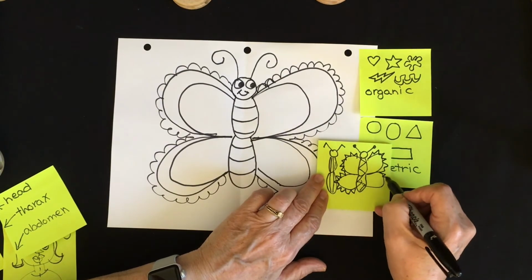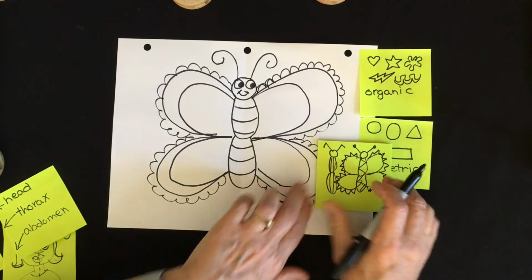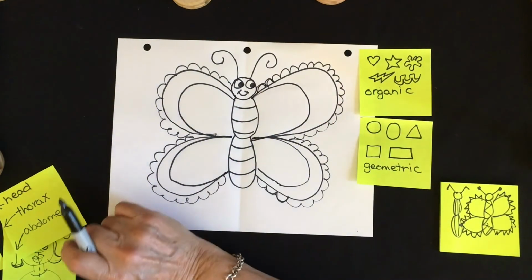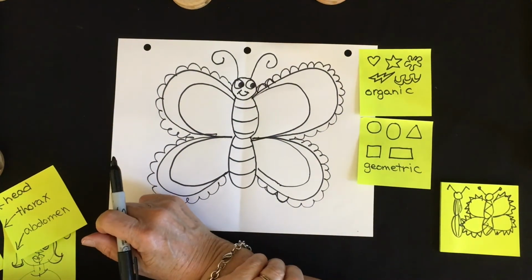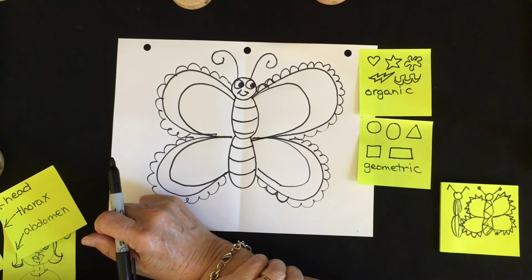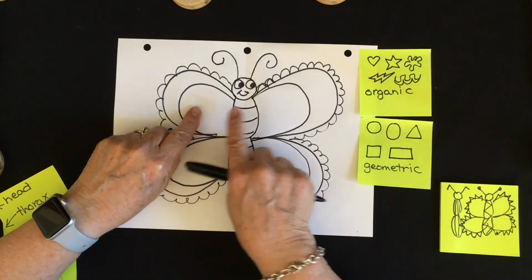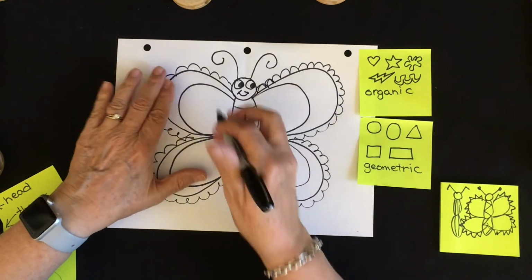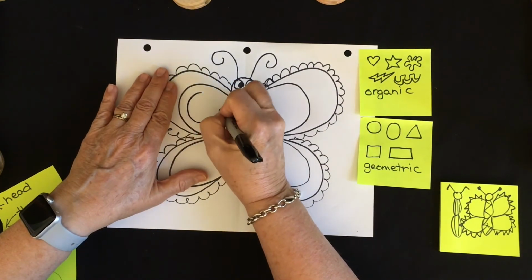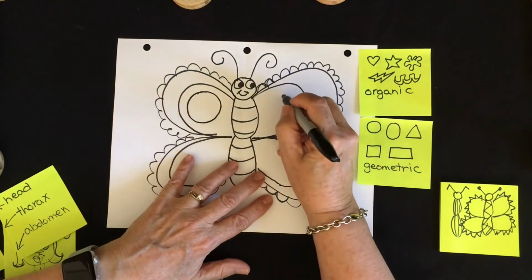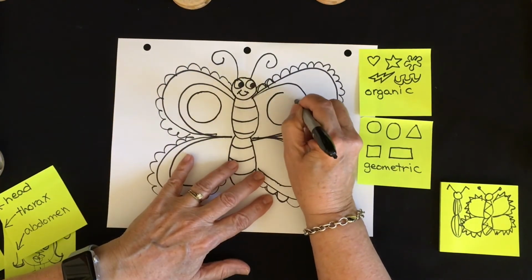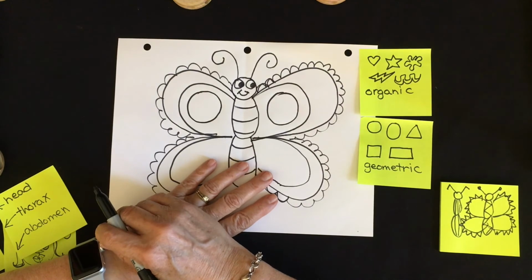Now let's talk about those geometric and organic shapes. I'm looking at both of them and trying to decide what I'm going to do. Now it's important that you know that symmetry means the same on both sides. So if I put a shape here, it's very important that I make the same shape on the other side. So I'm going to make a circle here, and I'm going to make it as big as I can fit it. And then I'm going to put one exactly the same on the other side. I'm pretty happy with that.